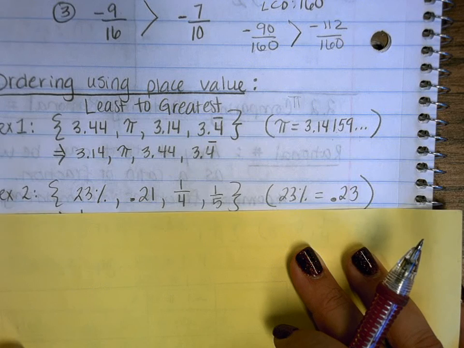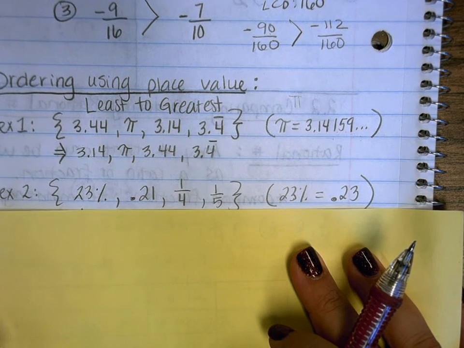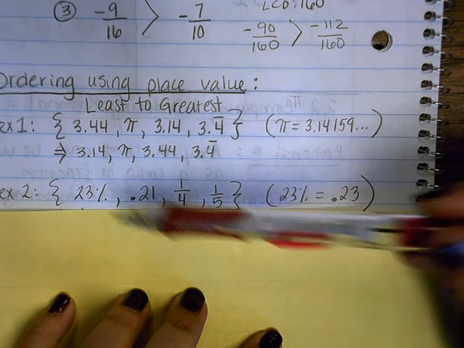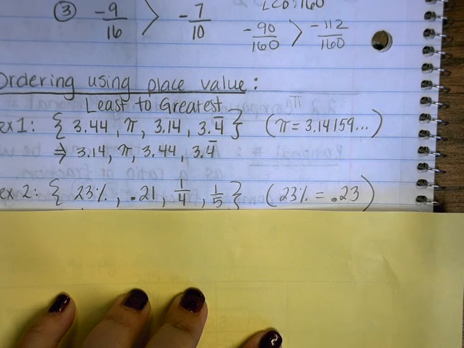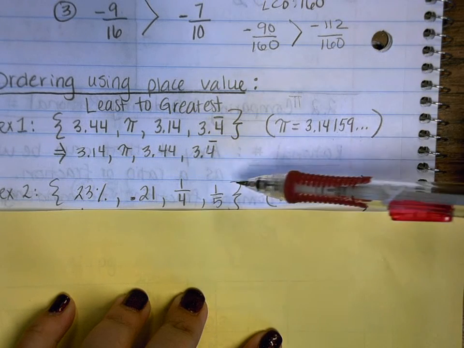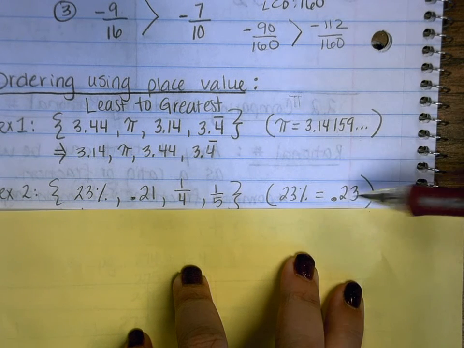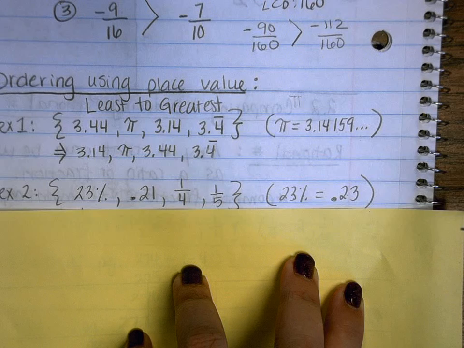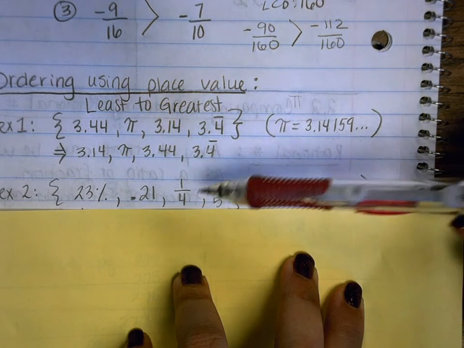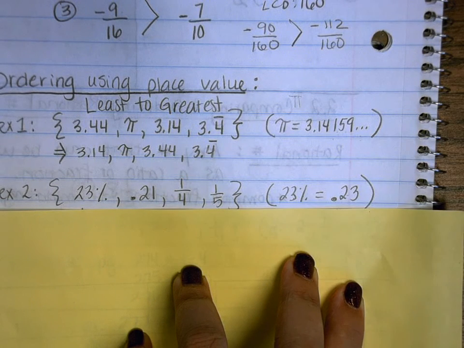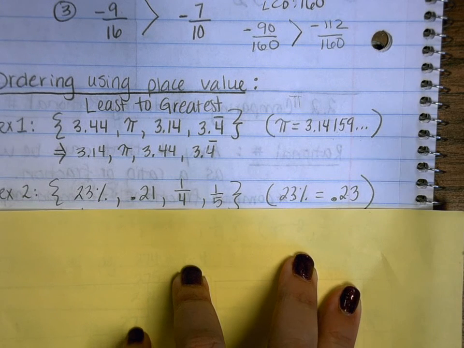Okay. The last thing in your notes. So we have 23%, 0.21, 1/4, and 1/5. And just to remind you on percentages, because you haven't done them for a while, 23% is the same as 0.23. But the problem here is we have fractions and decimals. Do we know what our fractions are as decimals? If we don't know, we know how to figure it out now. So we just did a whole packet of fractions and decimals. So let's figure this out.